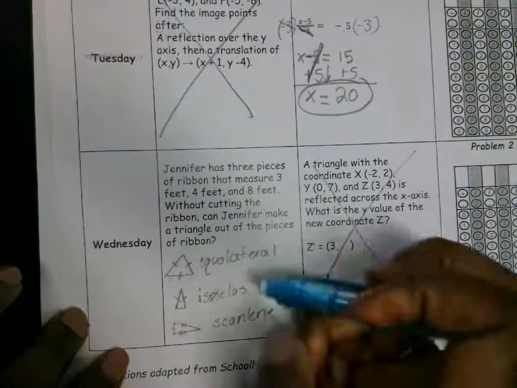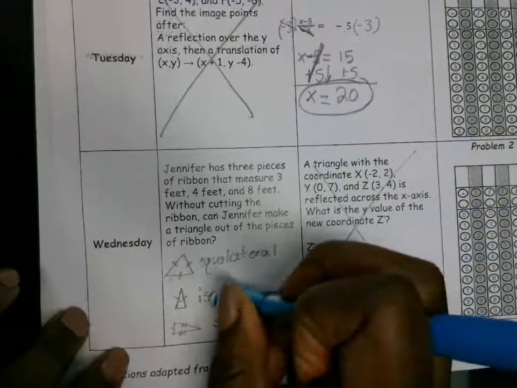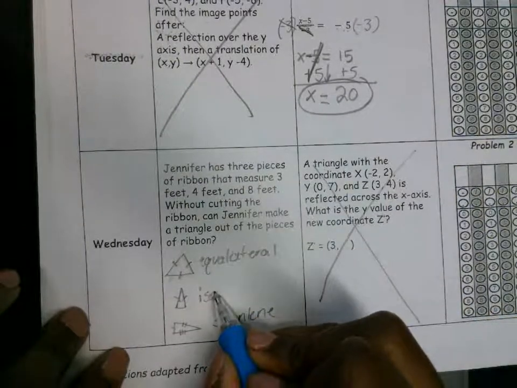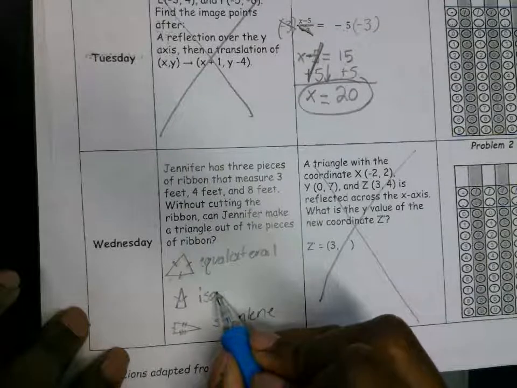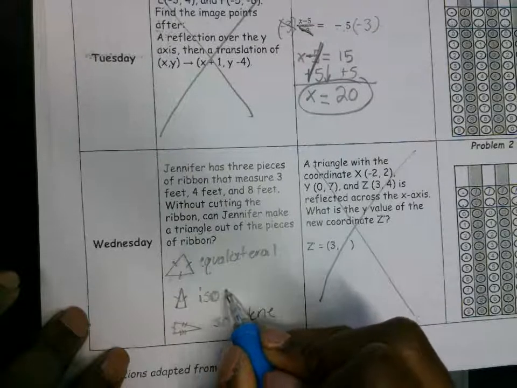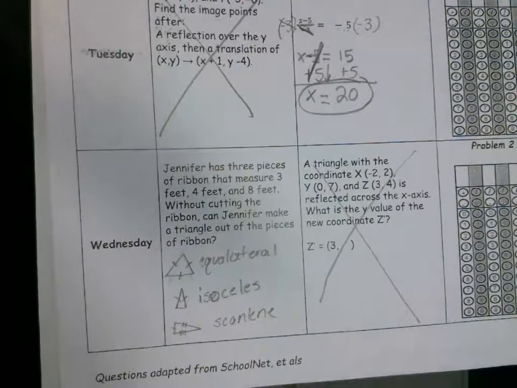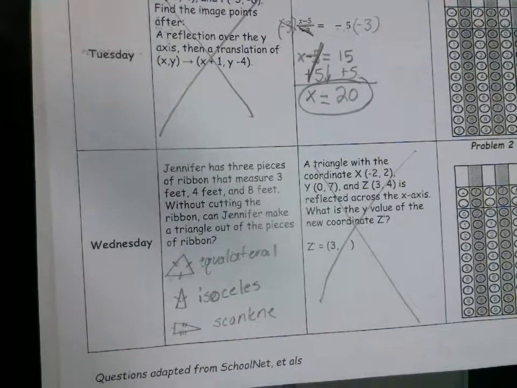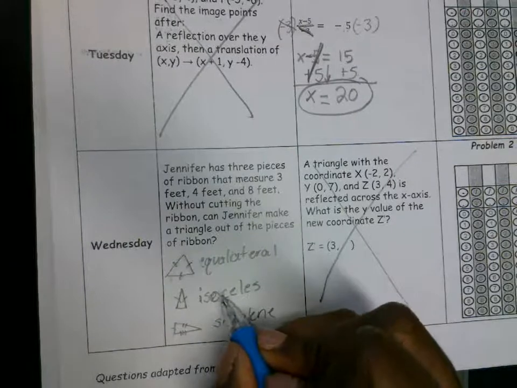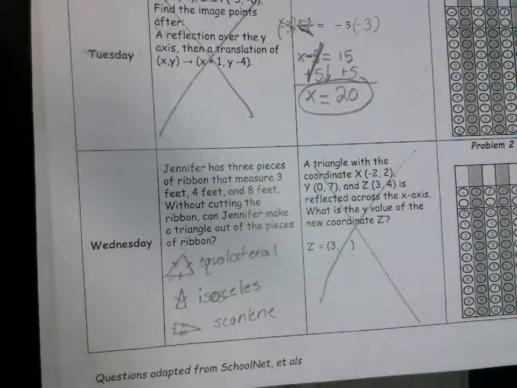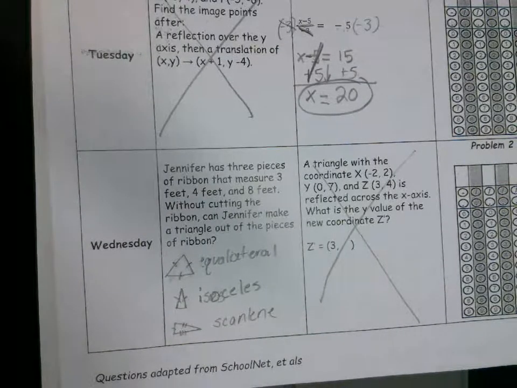Isosceles. Wait a minute, let me erase this so it doesn't look... isosceles, right? Thank you. All right. You forgot another S. She said isosceles. Got it? And then scalene. That's not spelled right either, but we can live.